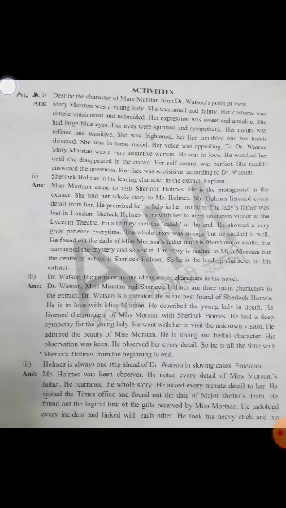Mary Marston was a young lady. She was small and dainty. Her costume was simple, untrimmed, and unbraided. Her expression was sweet and amiable. She had large blue eyes. Her eyes were spiritual and sympathetic. Her nature was refined and sensitive. She was frightened, her lips trembled, and her hands shivered. She was in a tense mood.